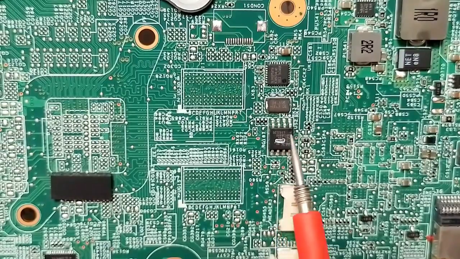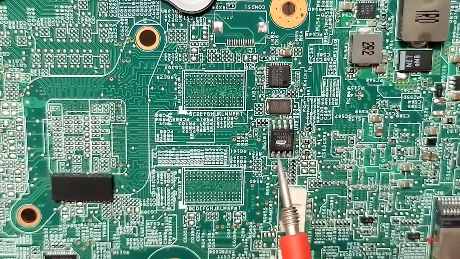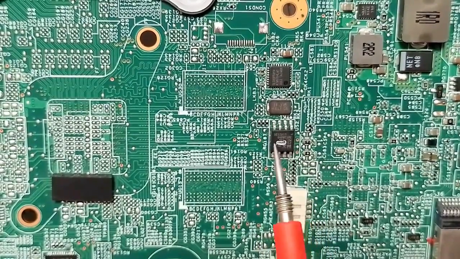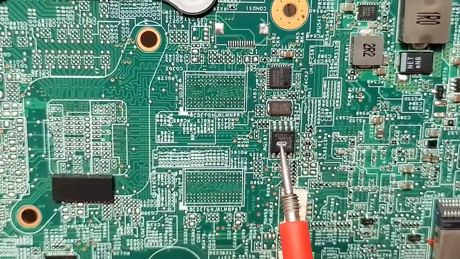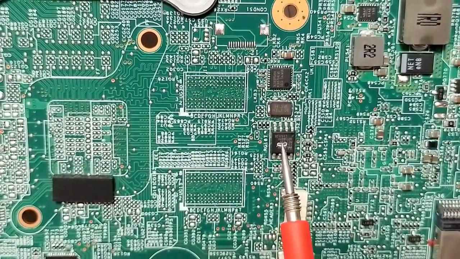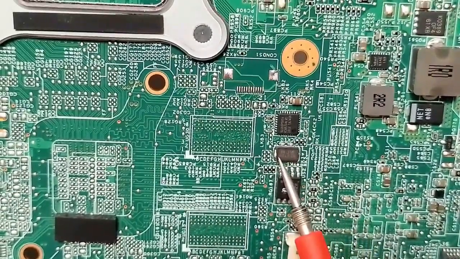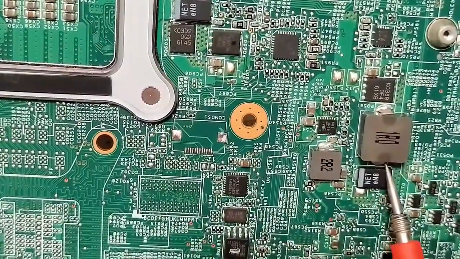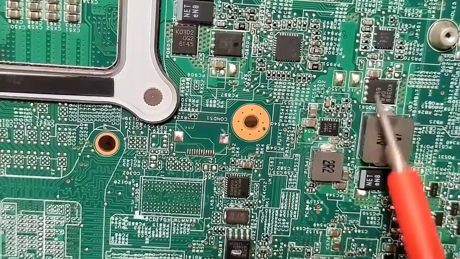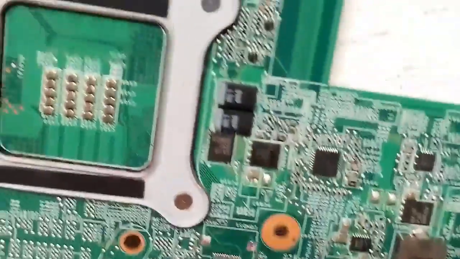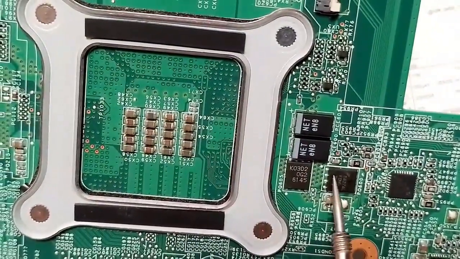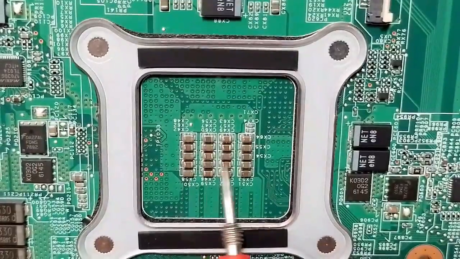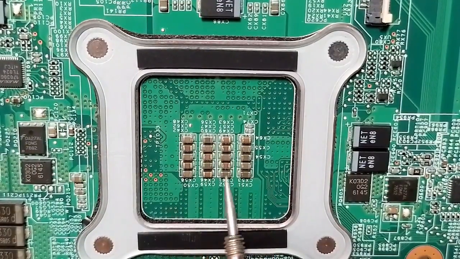So this is the BIOS, as you can see, an 8-pin BIOS chip. The BIOS will always be marked with a band, as you can see. Crystal oscillator, IC, tantalum capacitor, inductors, MOSFETs. Here also we have MOSFETs. This is basically ceramic capacitors.